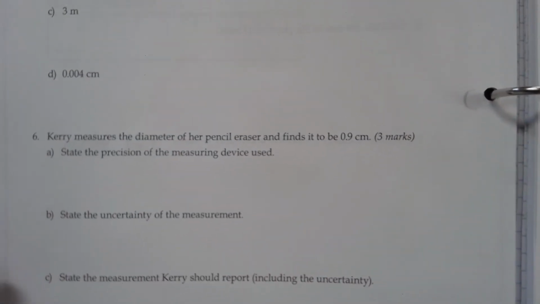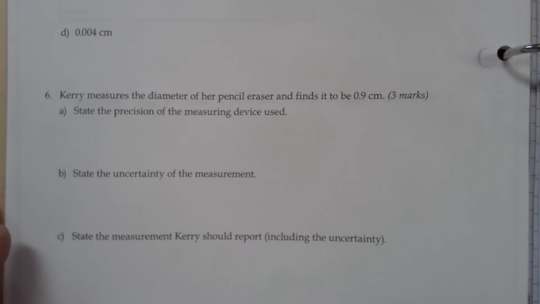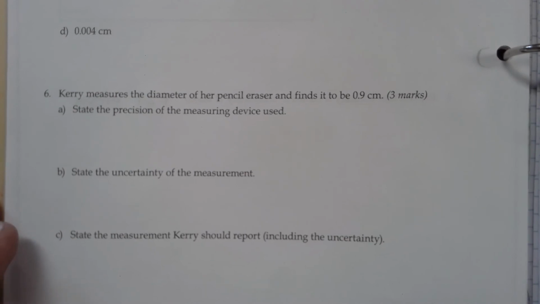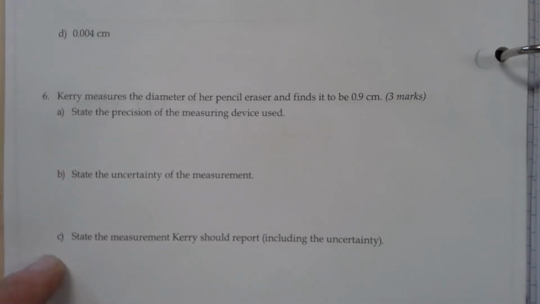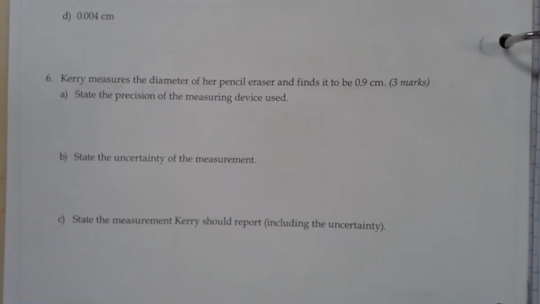She measures the diameter of her pencil eraser and finds it to be 0.9 centimeters. What's the precision? What's the uncertainty? And what measurement should she report? That's question number 2 that we did back there.